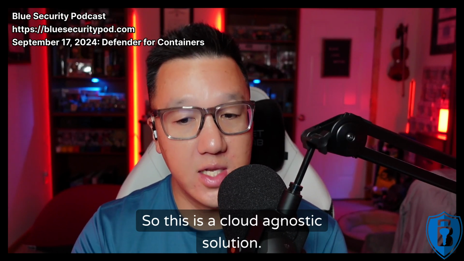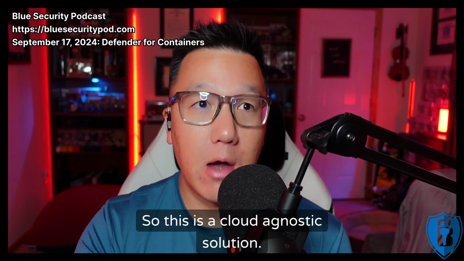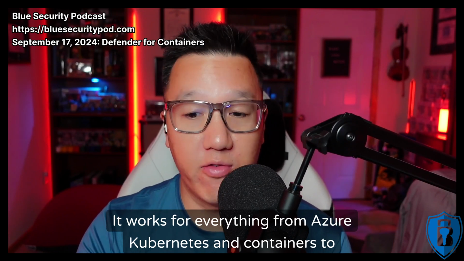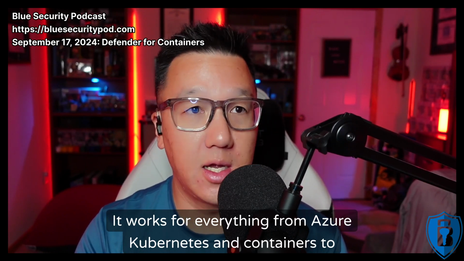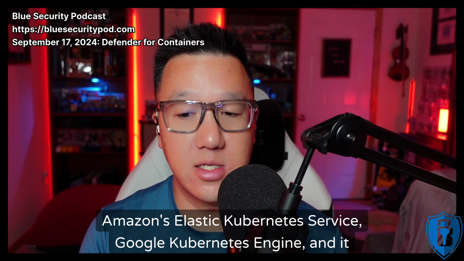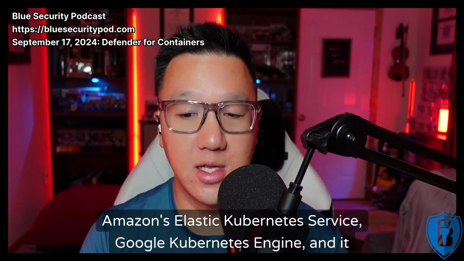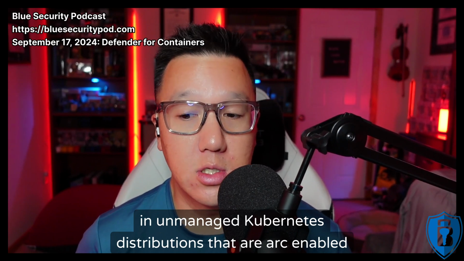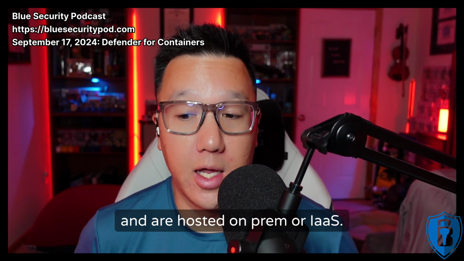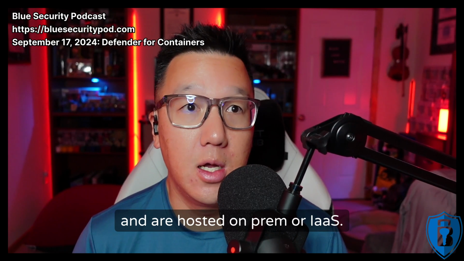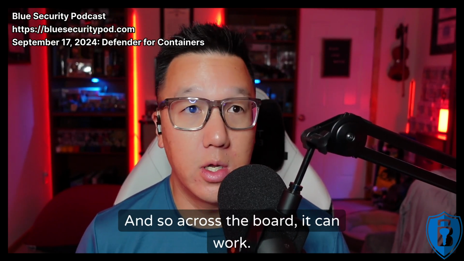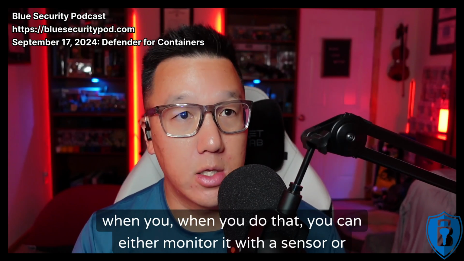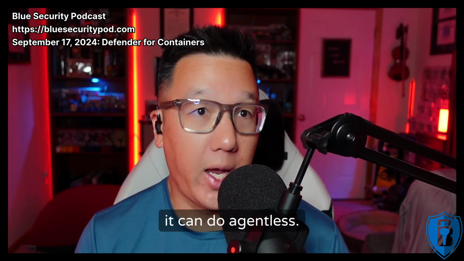So this is a cloud agnostic solution. It works for everything from Azure Kubernetes and containers to Amazon's Elastic Kubernetes Service and Google Kubernetes Engine, and it even works in unmanaged Kubernetes distributions that are Arc enabled and are hosted on-prem or IaaS. So across the board, it can work. And when you do that, you can either monitor it with a sensor or it can do agentless.